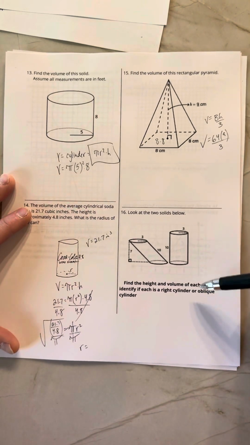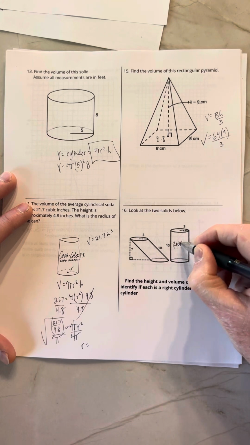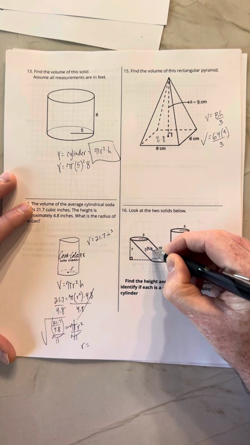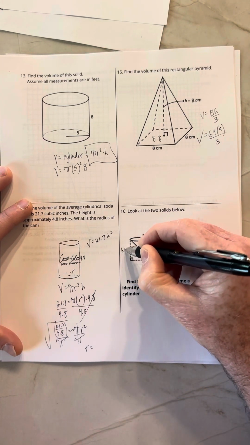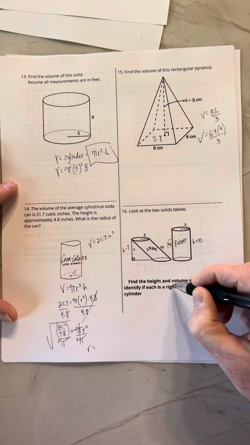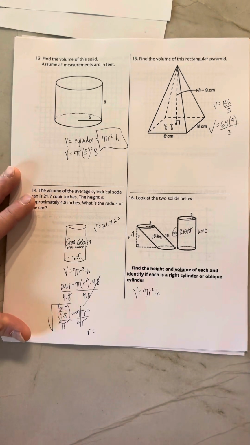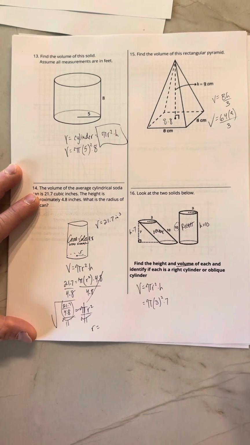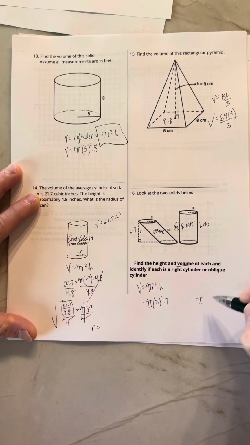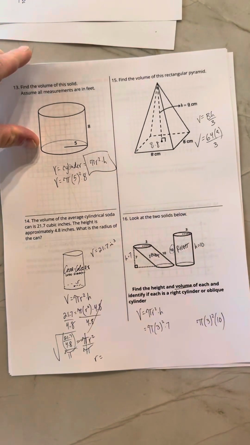All right, look at the two solids below. Find the height and volume of each to identify if this is right or oblique. So this is right. This is oblique. The height here is 10. H equals 10. Over here, the height equals 7. And then you've got to get the volume. So volume for cylinders is pi r squared times the height. For this one, it'll be pi times 3 squared times 7. For this one, it'll be pi times 3 squared times 10. And that's how you'll get the volume. Okie doke. We're flying, but that's fun.